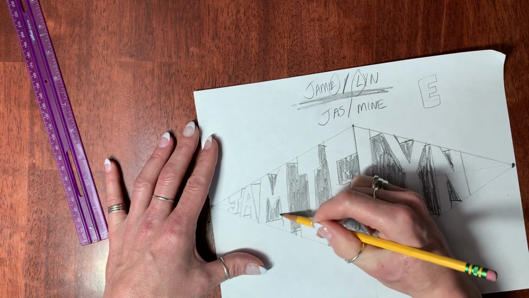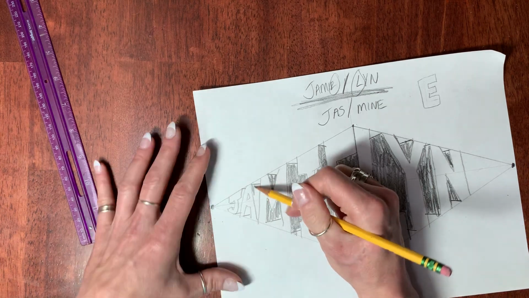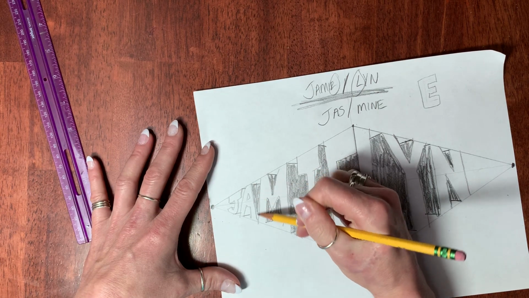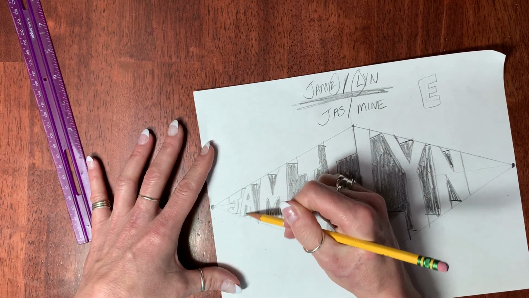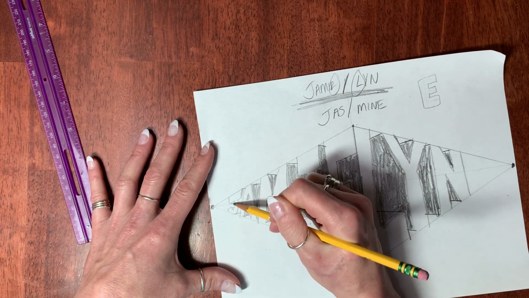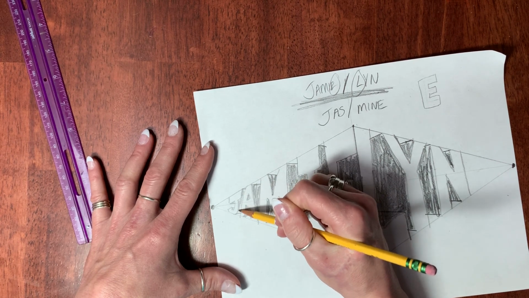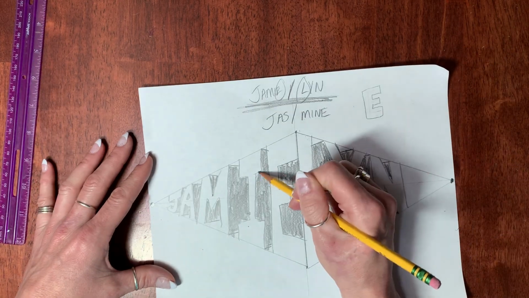You can use whatever color you want for the shadow. It doesn't have to be black. It could be any color you want, or multiple colors. That's up to you and what you have available also. Can be marker, crayon, colored pencil, anything you have.